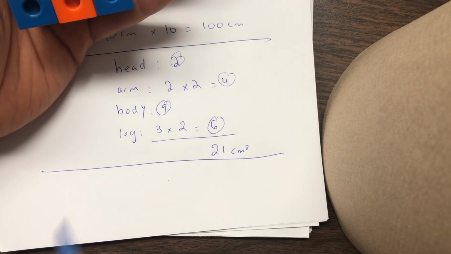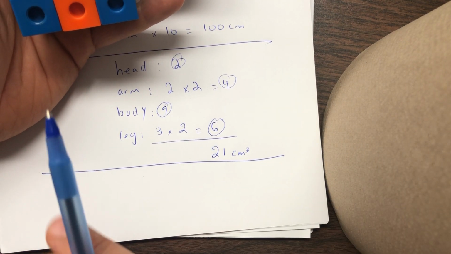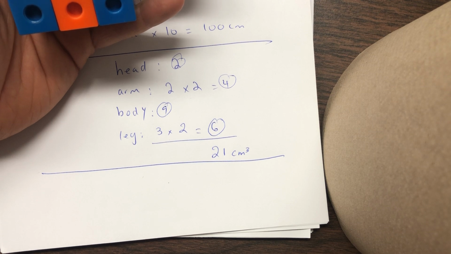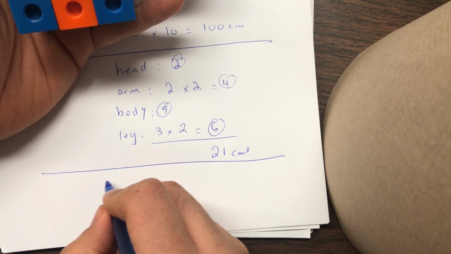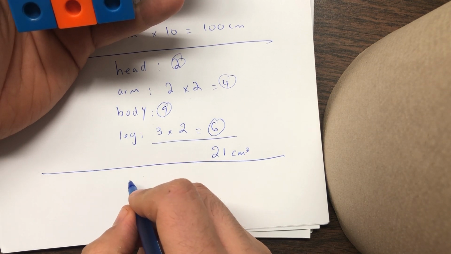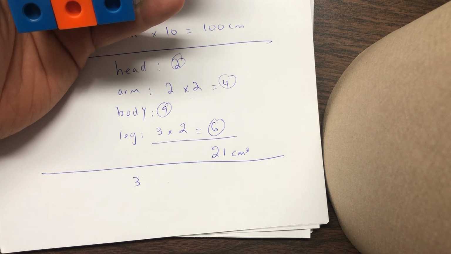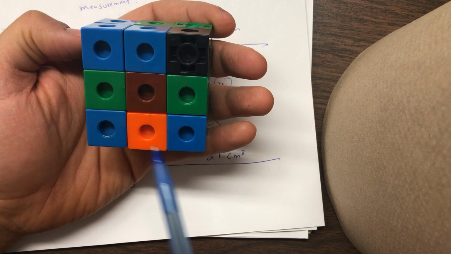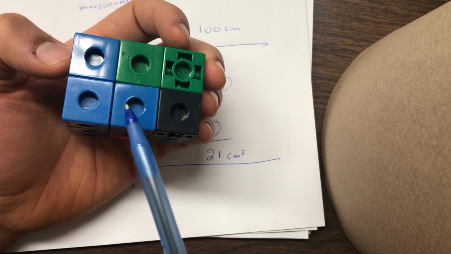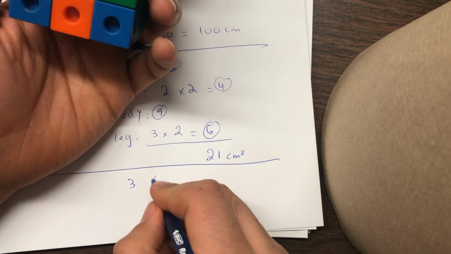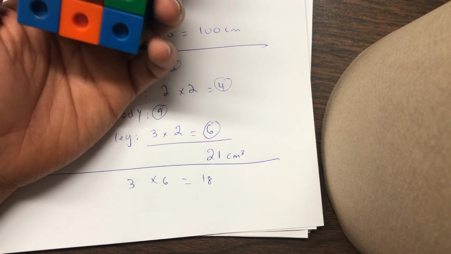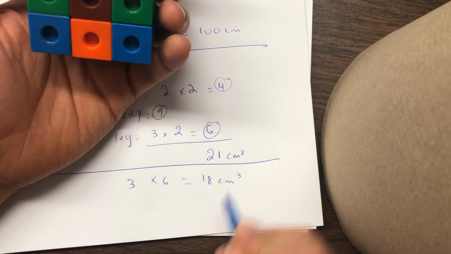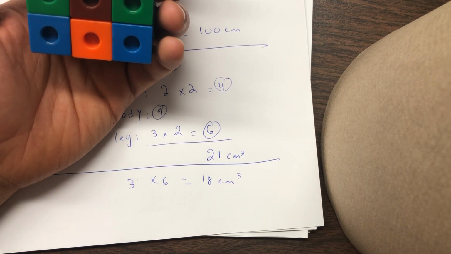If I want to calculate the volume of this prism, we have 3 layers, and how many cubes do we have in each layer? So 1, 2, 3 layers. How many cubes? We got 1, 2, 3, 4, 5, 6. So 3 times 6 equals 18 cubic centimeters.